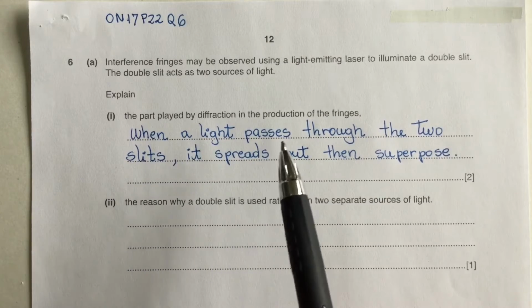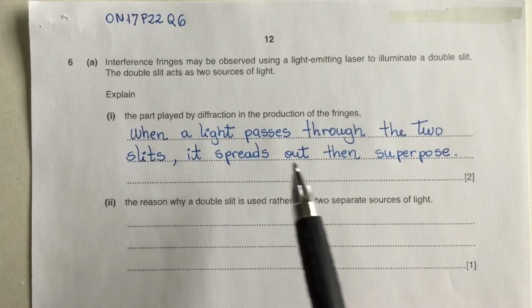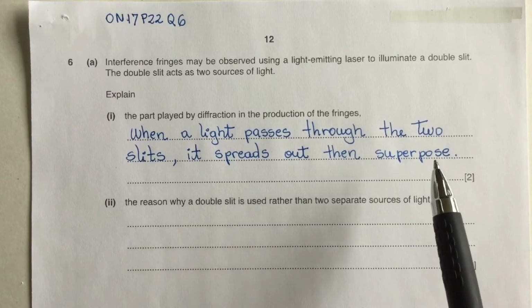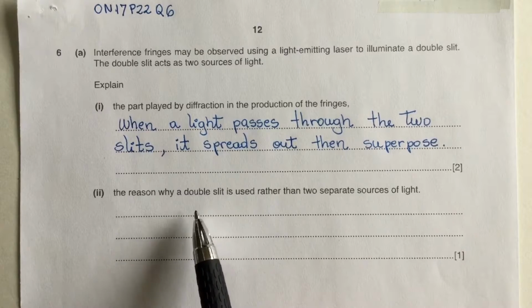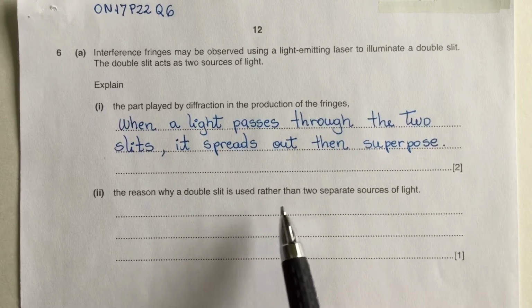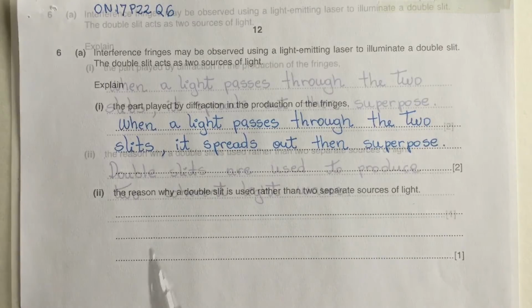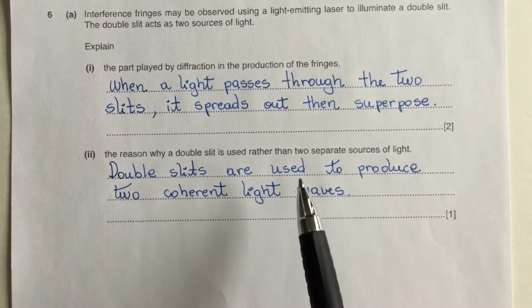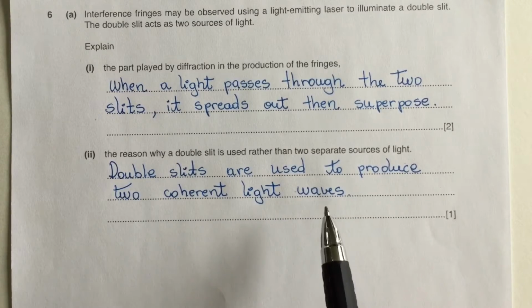When a light passes through the two slits, it spreads out, then superposes. The second question: the reason why a double slit is used rather than two separate sources of light. Double slits are used to produce two coherent light waves.